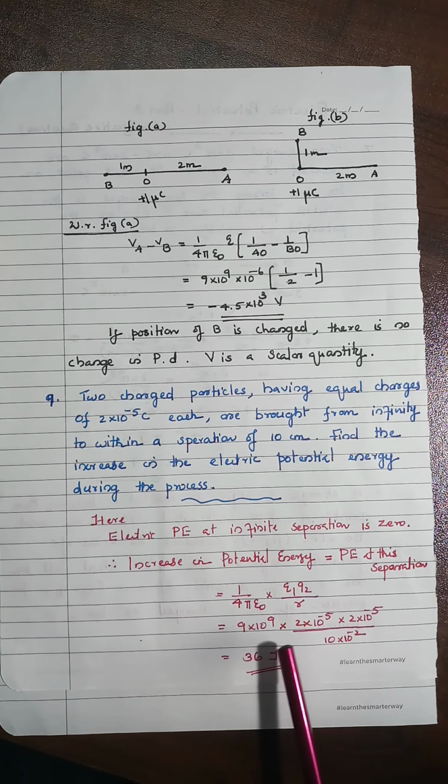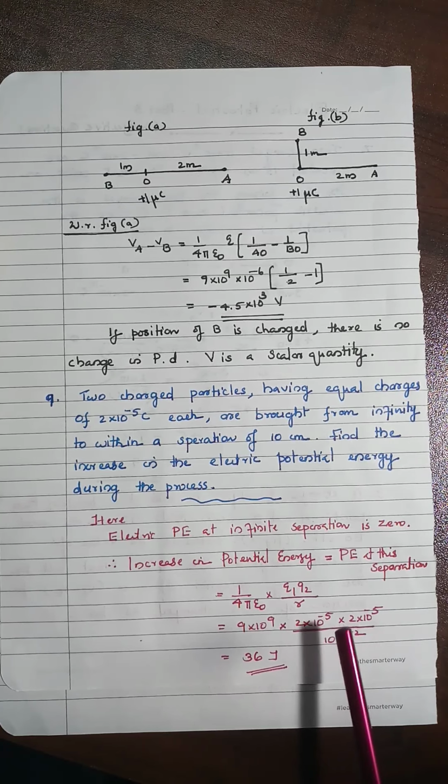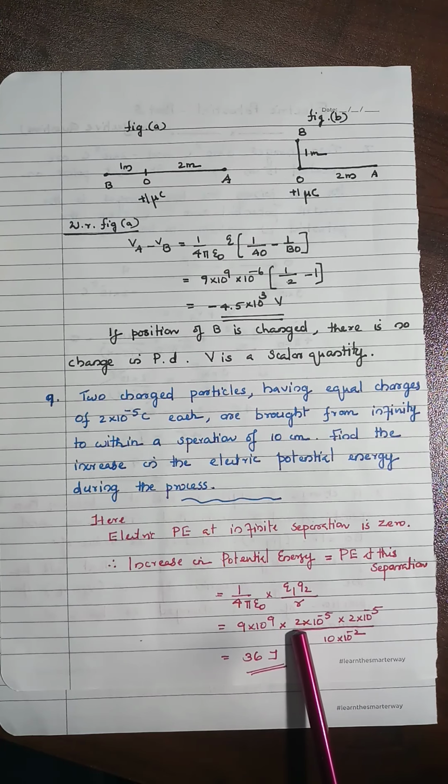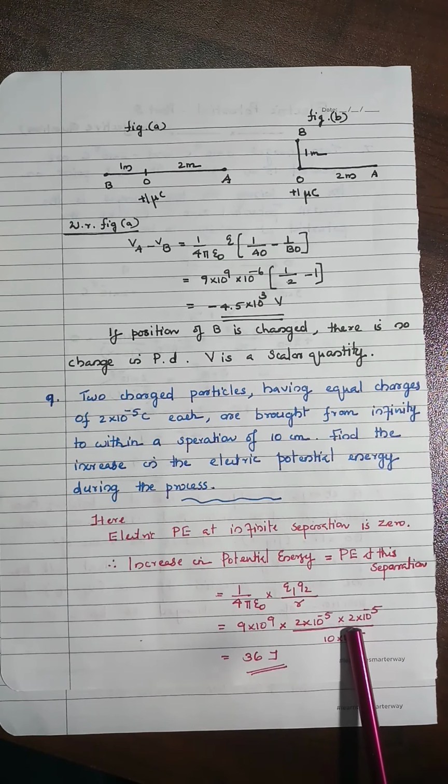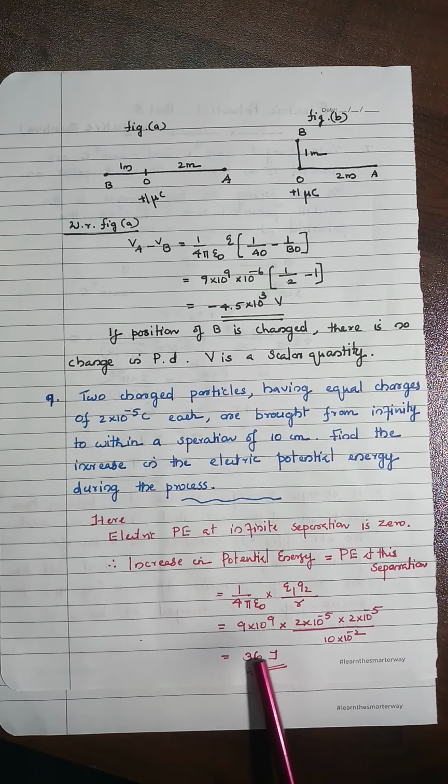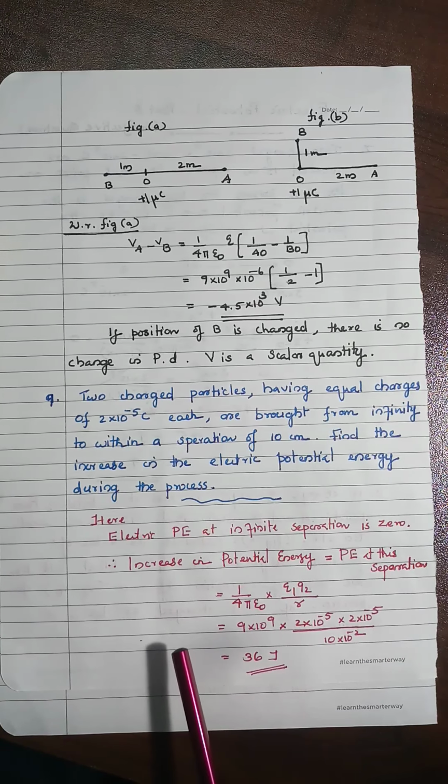So 9 into 10 raised to 9 into the two charges by the separation. The separation should be converted into meter. So 9 into 2, 18 into 2, you get the value 36. The powers cancel. So that is the answer.